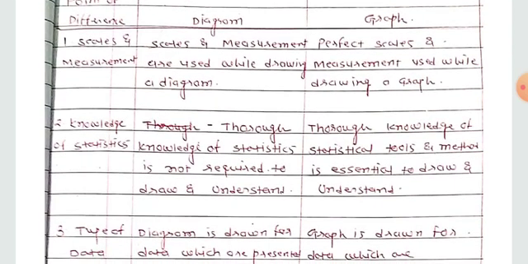Same way in graph, perfect scale and measurement, because the graph is based on statistical information, and that's why we need to draw it perfectly, and that's why perfect scales and measurements are used while drawing a graph.